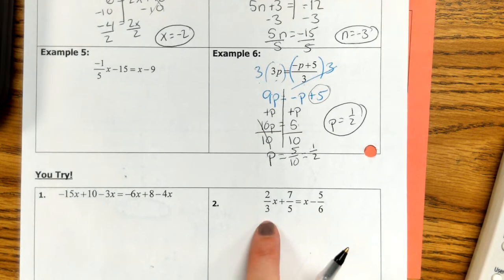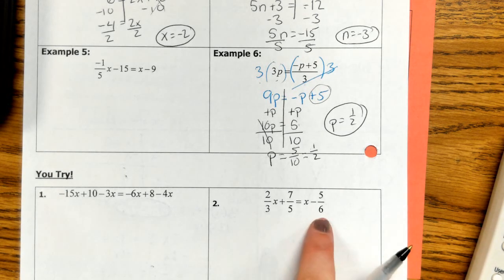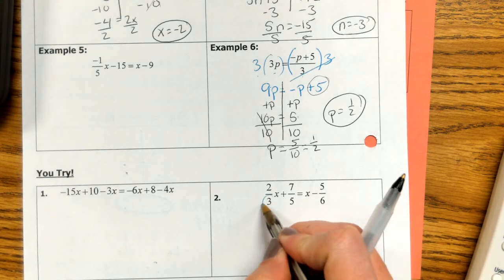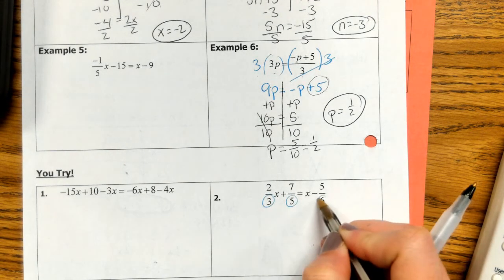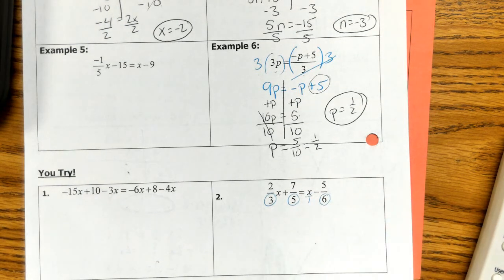All right, on number 2, I did the small group with some of you last class, not everyone. So I'm going to explain it a little bit now. All of these terms have fractions in it. Fractions are always difficult to work with. So we want to do our best to get rid of any fractions. In order to get rid of fractions, I'm going to look at all of my denominators. A 3, a 5, and a 6. And this technically has a denominator of 1.